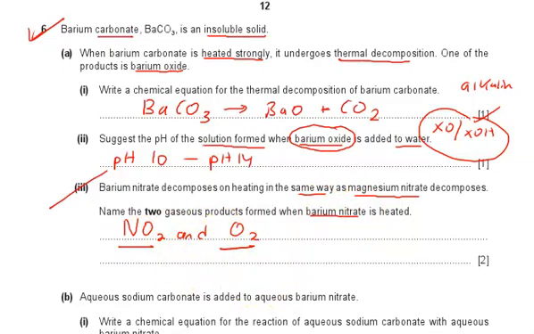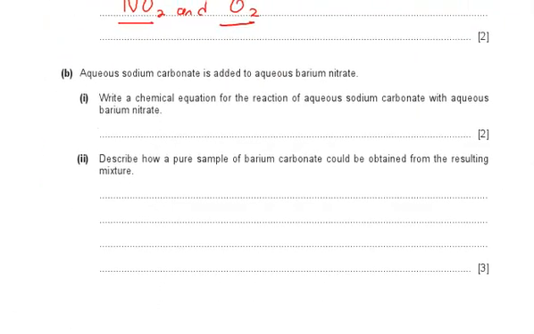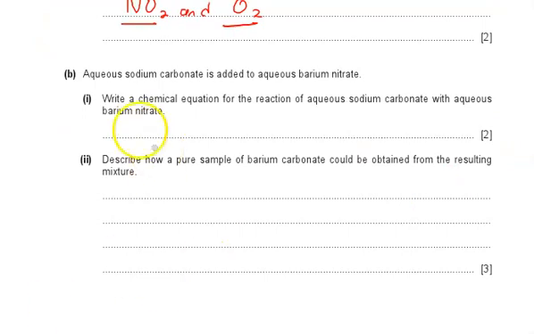Okay, next question. Aqueous sodium carbonate is added to aqueous barium nitrate. Write the chemical equation for the reaction of aqueous sodium carbonate with aqueous barium nitrate.